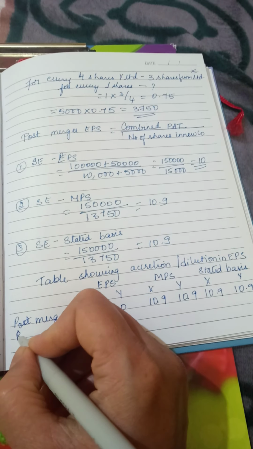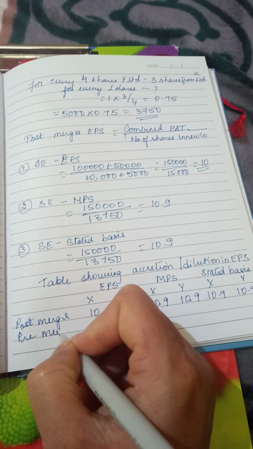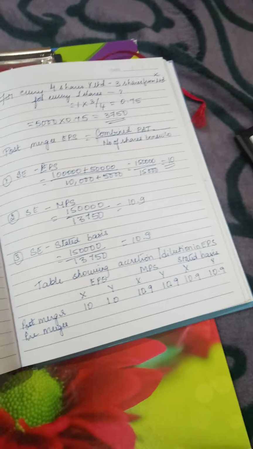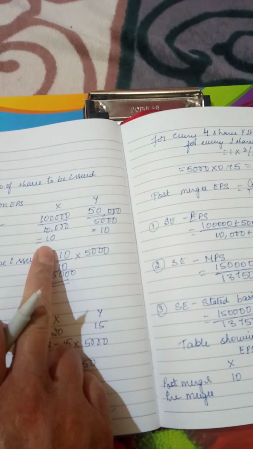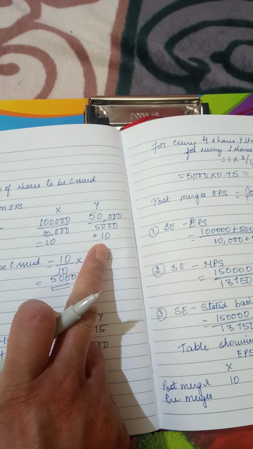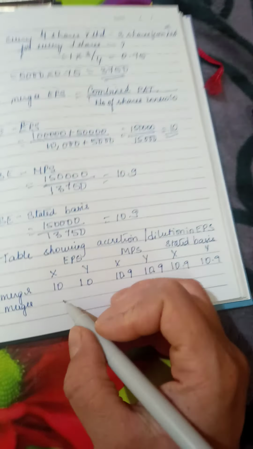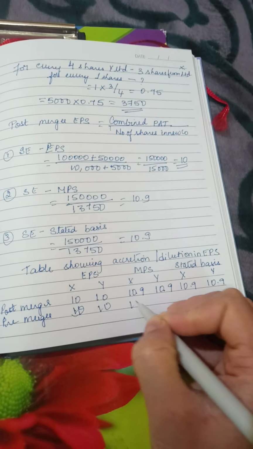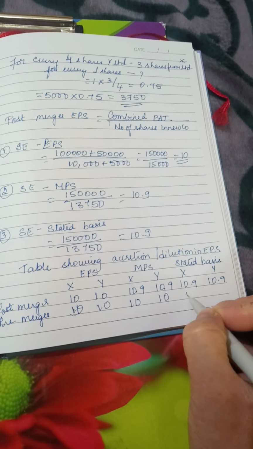Then what is your pre-merger EPS? Pre-merger EPS we have calculated already, which is 10 rupees and 10 rupees in both cases. So whichever is the basis, before merger it is same. It is 10 in all the cases.